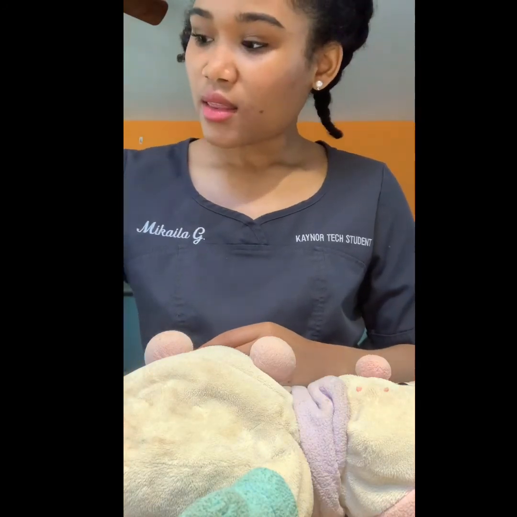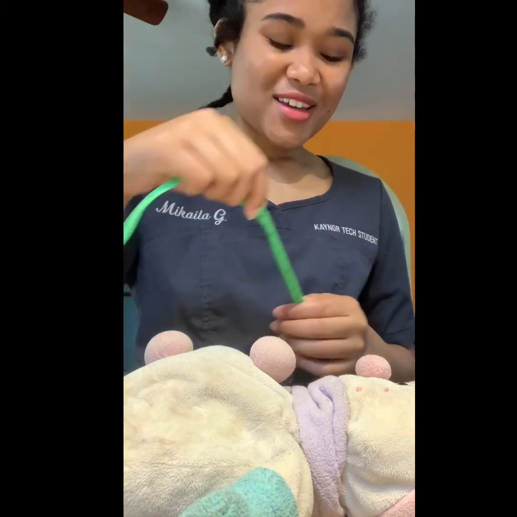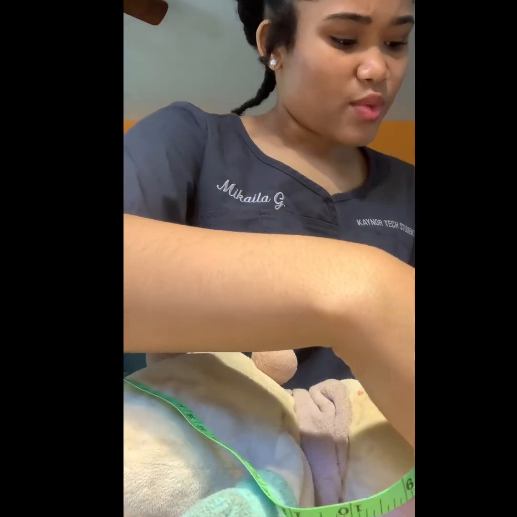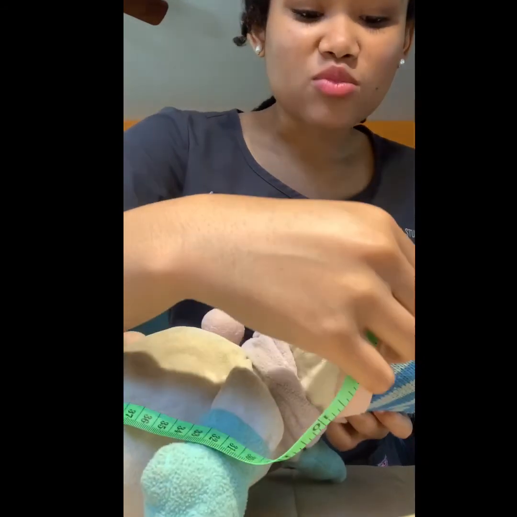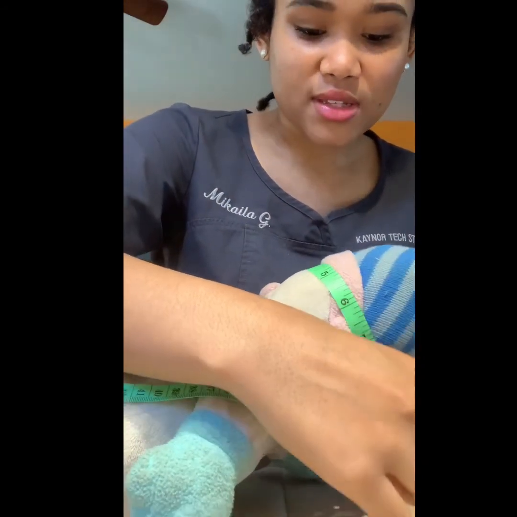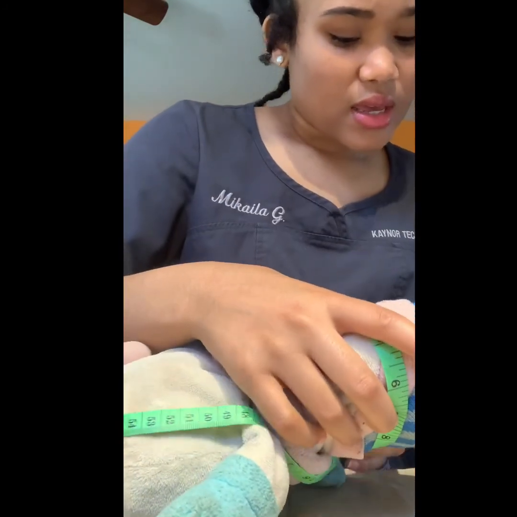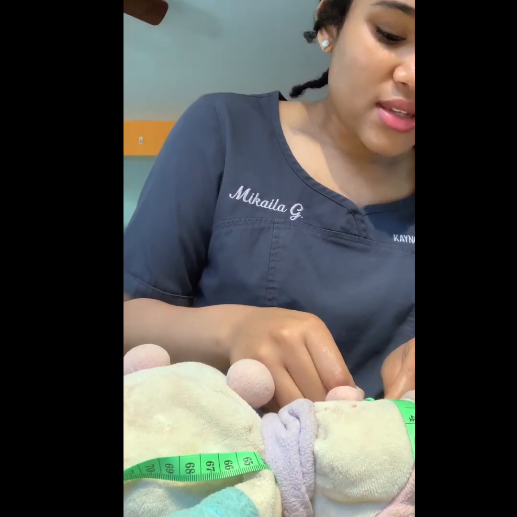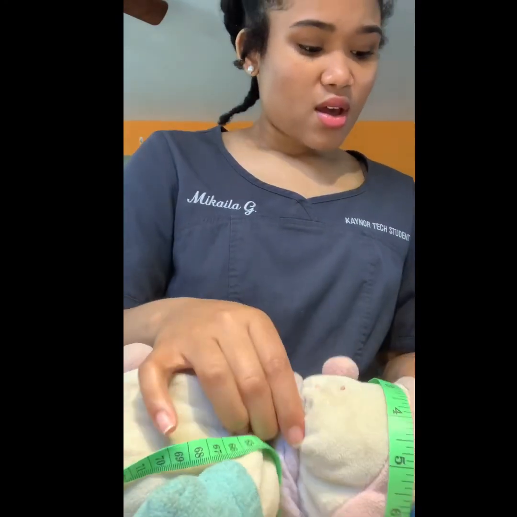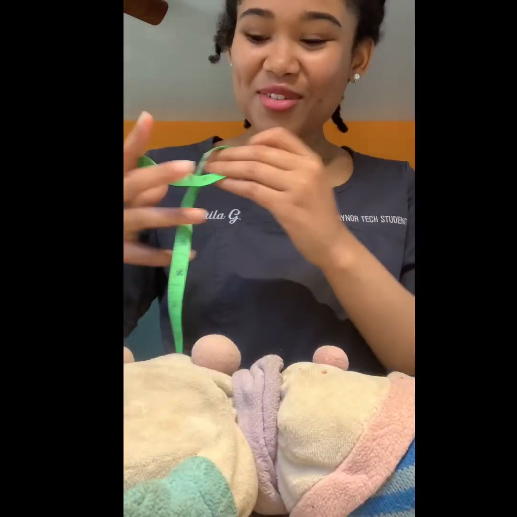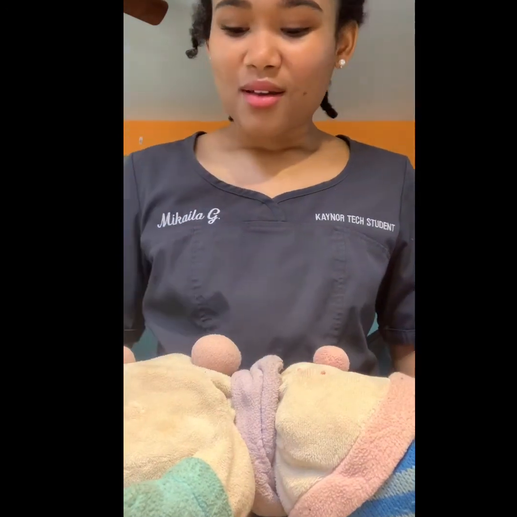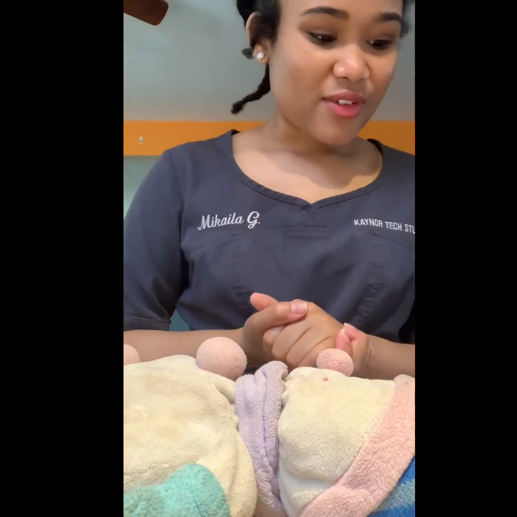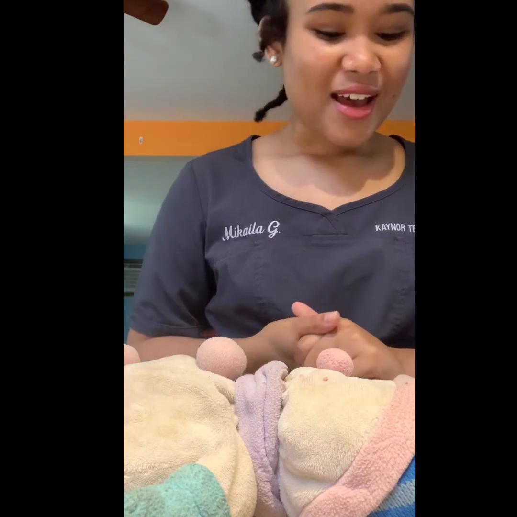Next is the baby's head circumference. So I would put the measuring tape just above the baby's ears, around the occipital bulge, and I would measure, and Snowy is about 14 inches, which isn't too far off from the typical measurement of a newborn's head circumference.